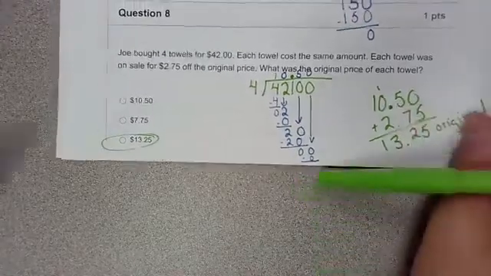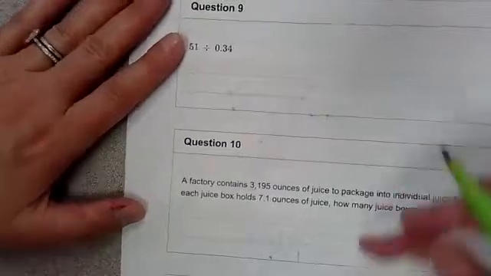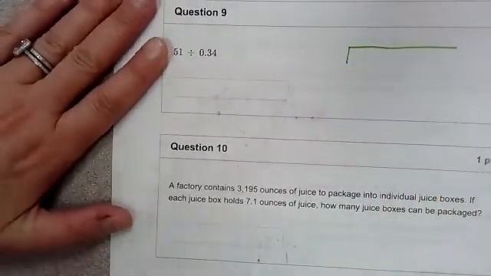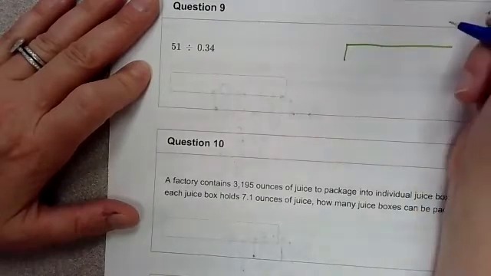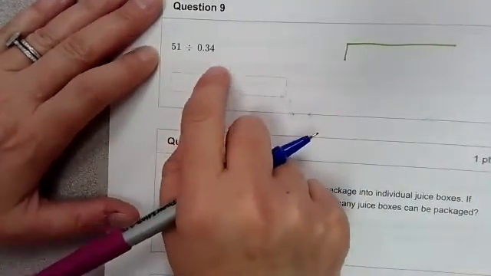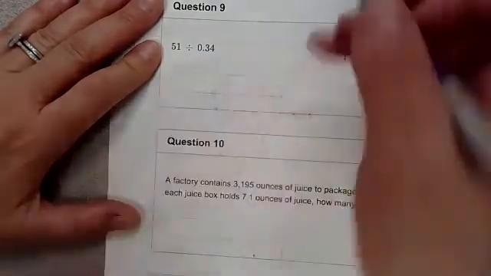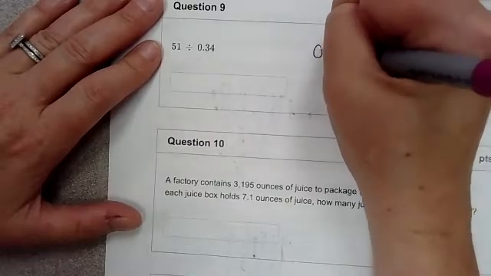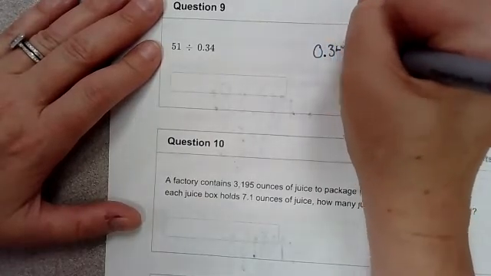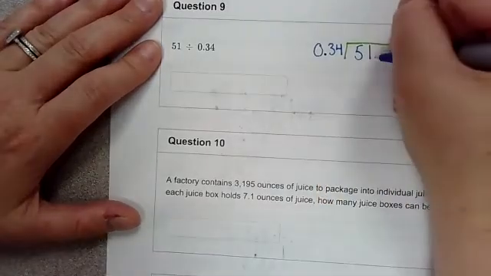All right, Jamal, stay with me, baby. Here we go. We got 51 divided by 34 hundredths. So make your bracket. All right, what goes inside the bracket, Ethan? 51 is being divided by 34. 51 goes in the bracket, right? And 34 hundredths goes out here. All right, Ethan, right now, where is the decimal on 51? Very good. Slap it in there.